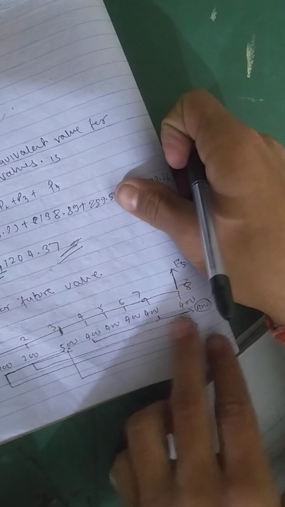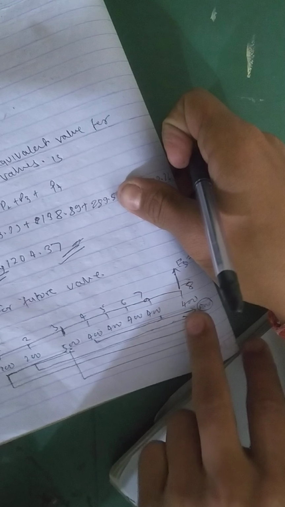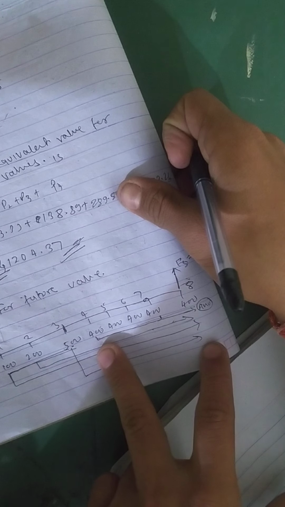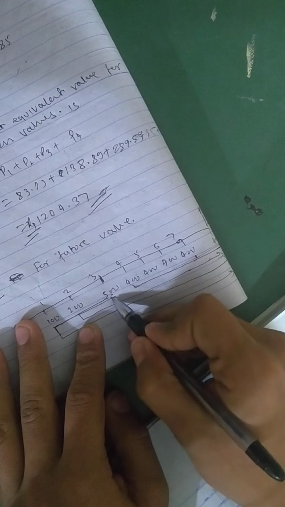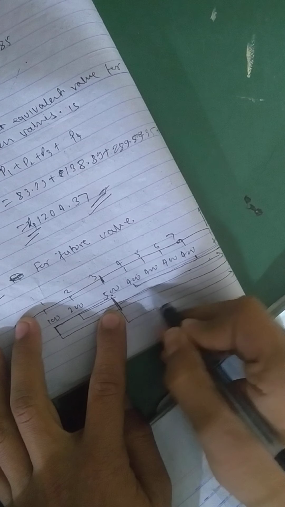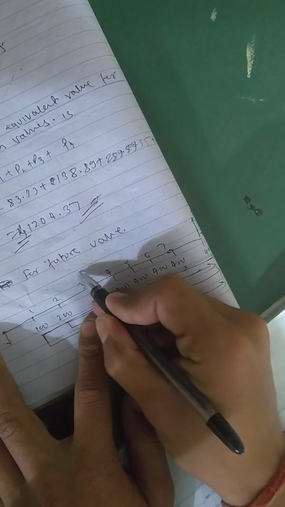We will calculate it by annuities, because for the 4th to 8th year the amount of money deposited in the bank is 400. So we can apply this formula. We have been given annuities and we have to find the future value. So we will start from here, and 8 minus 3 gives 5 years.